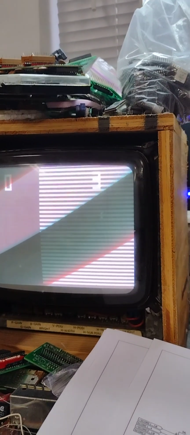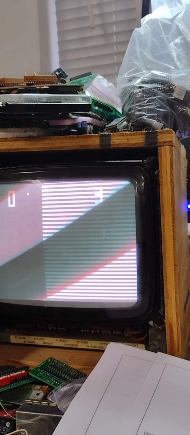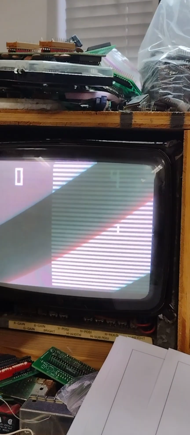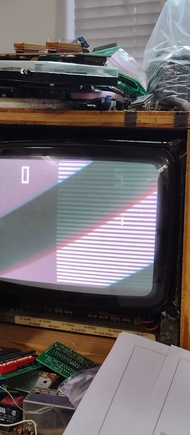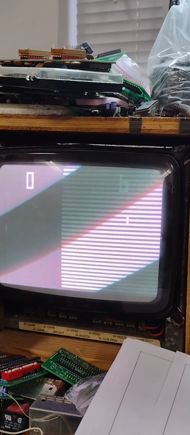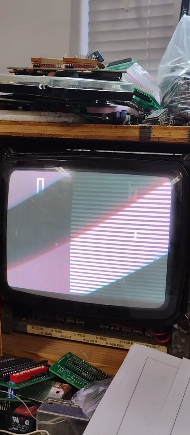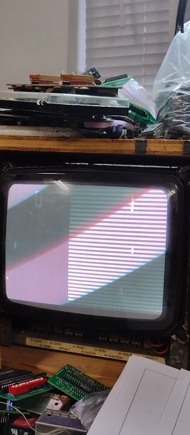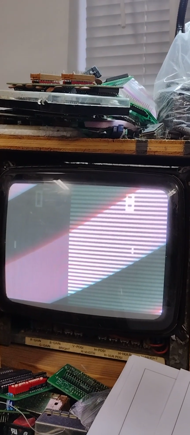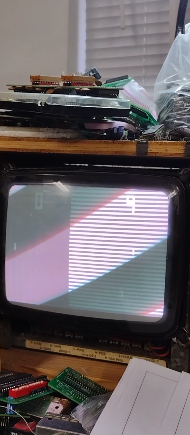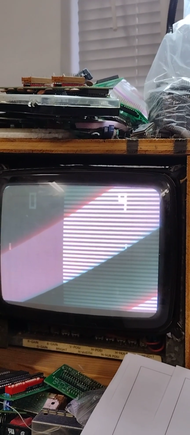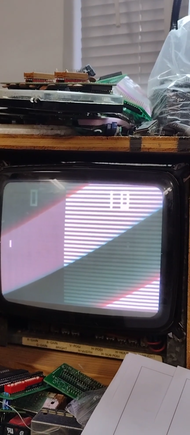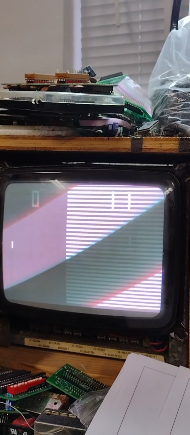That's 3. It hit. Okay. 4. 5. 6. 7. 8. 9. Now the next one should score double digits. Should be 10. Good. Next one either ends the game or it goes to 15. 11. Okay, I guess it's set for 15 then.